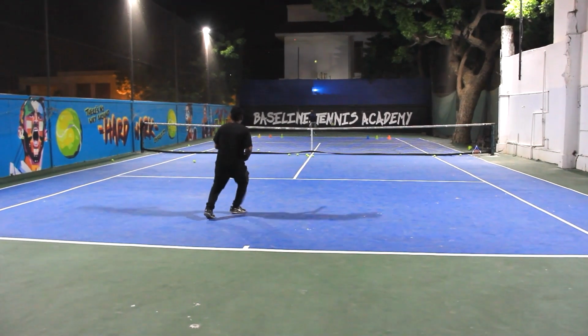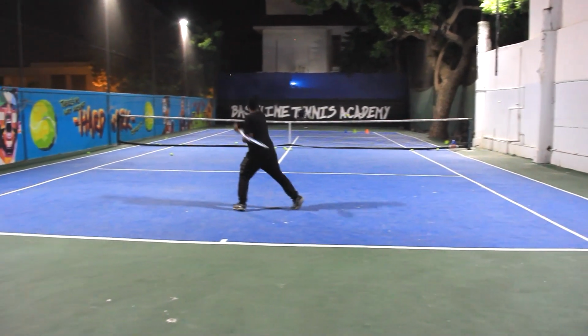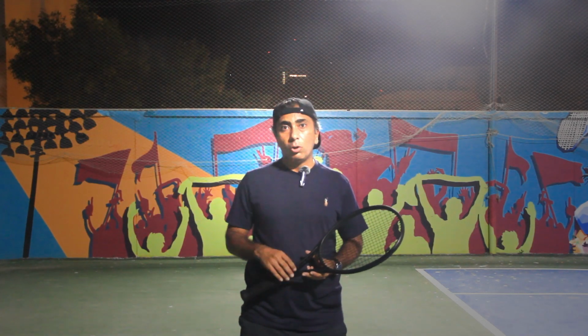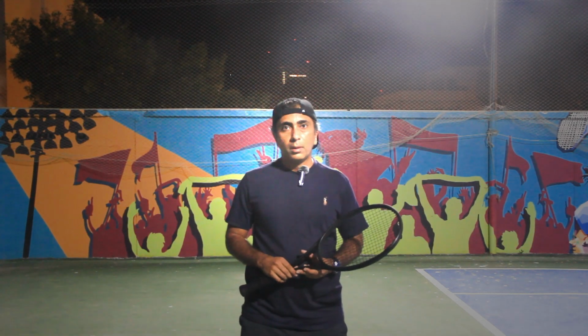Exploit weakness. Power can expose technical flaws in your opponent's game, particularly if they struggle with handling pace. A powerful forehand or backhand aimed at their weaker side can create difficulties, causing them to mishit the ball or return a weaker shot, leading to unforced errors.